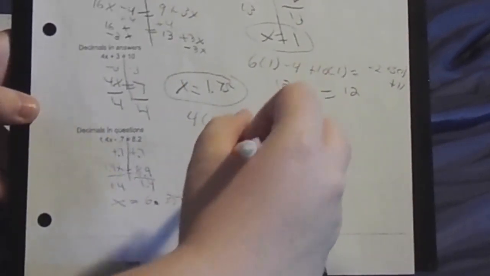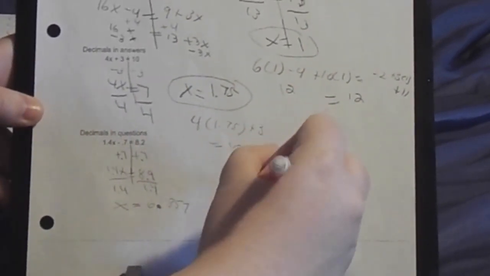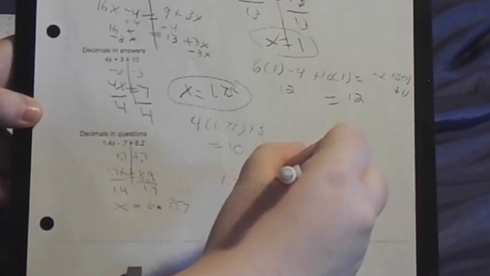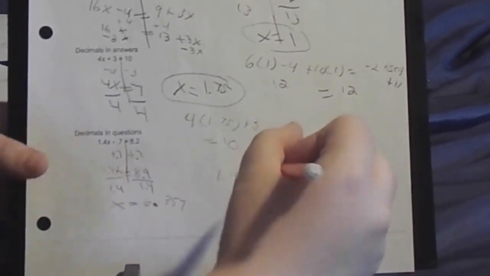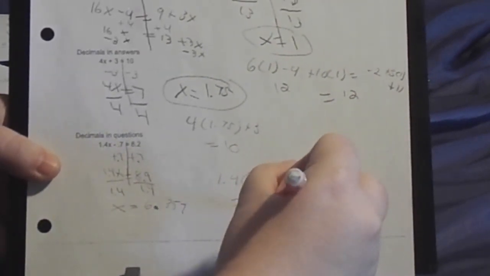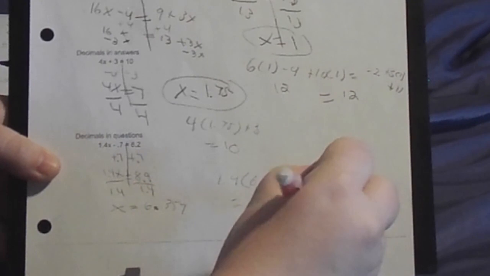And again, if you're just worried about it, you could always check your work by doing 1.4 times 6.357 minus 0.7 into the calculator. I'm going to do that real quick. So 1.4 times 6.357 minus 0.7 gives me 8.1998.